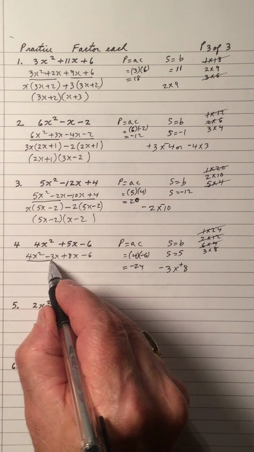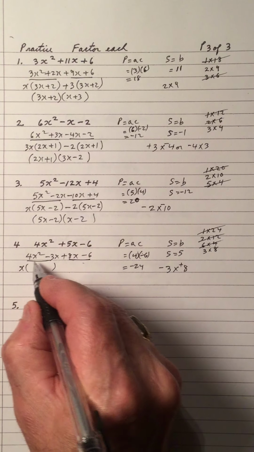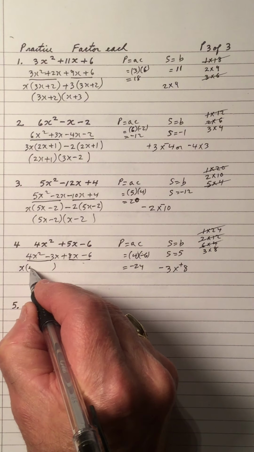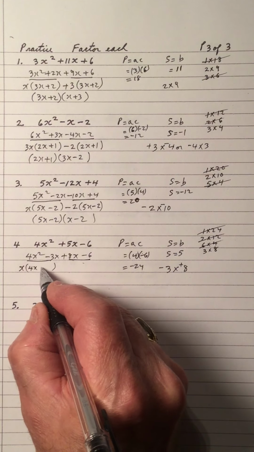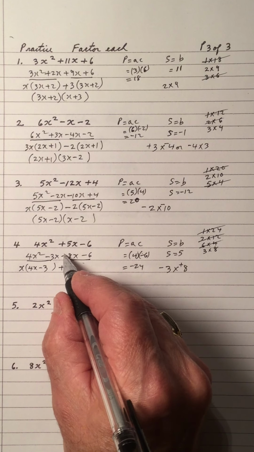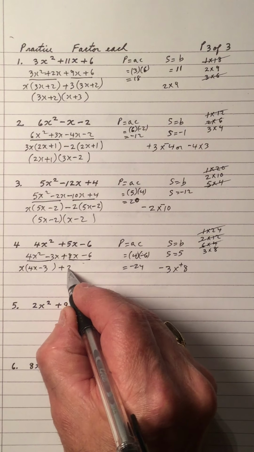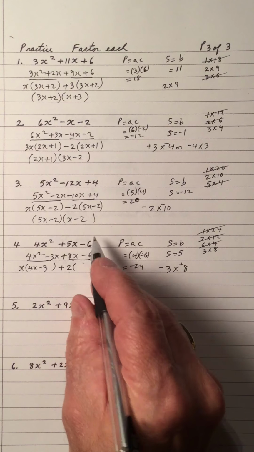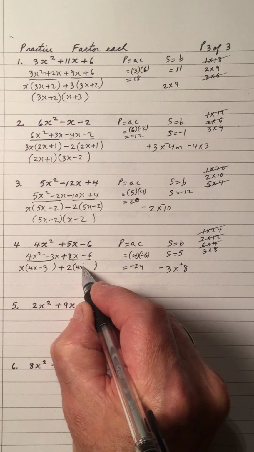And we split it up into two pairs. X is common in the first pair. So 4x squared divided by x is 4x. Negative 3x divided by x is negative 3. And I have a plus right here. GCF is 2. Take out the plus 2 factor. 8x divided by 2 is 4x.